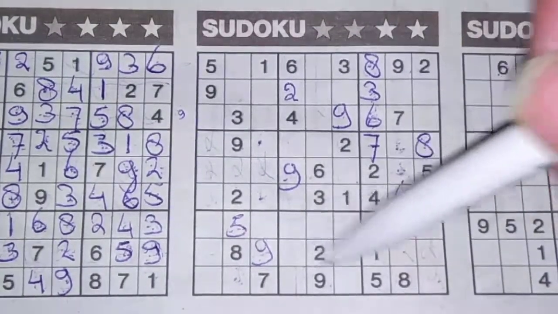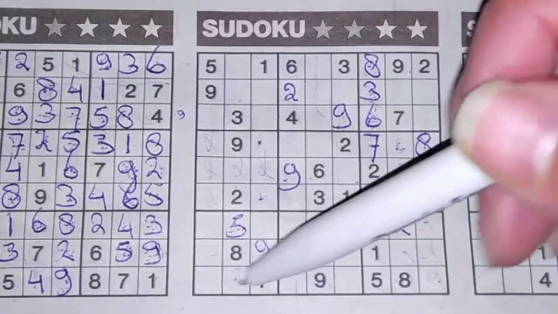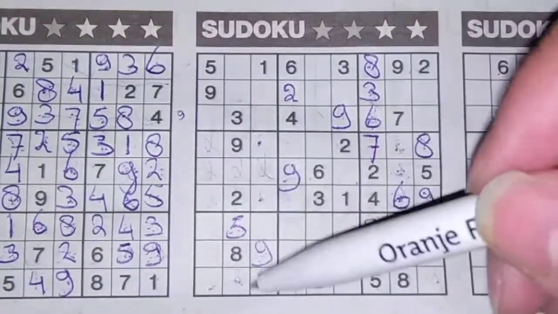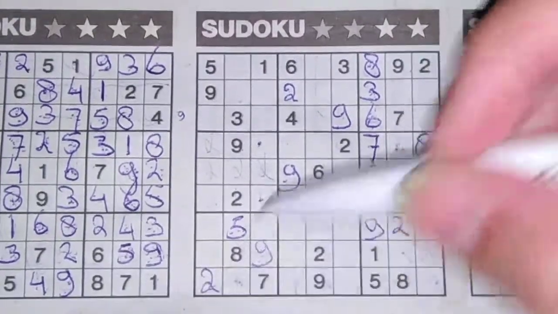2 in this row, 2 in the row below. So in the last row, the only 2 places for the 2 should be here or there. But I see here 2. No 2 there. 2 should be here.